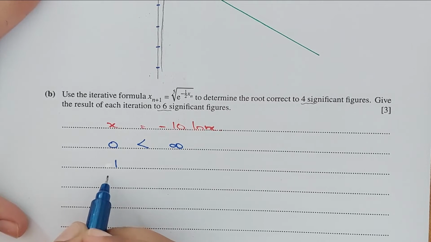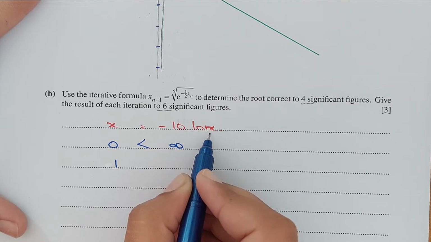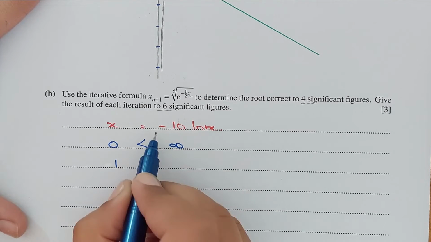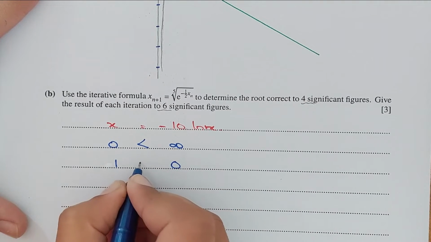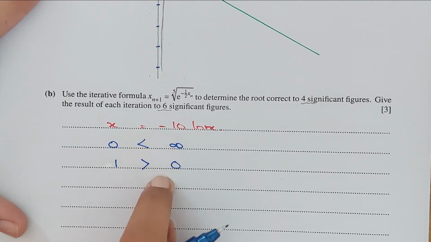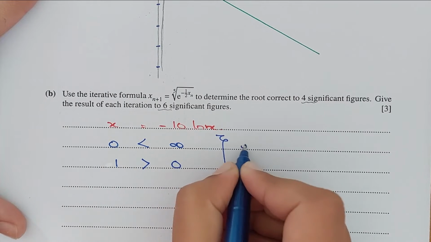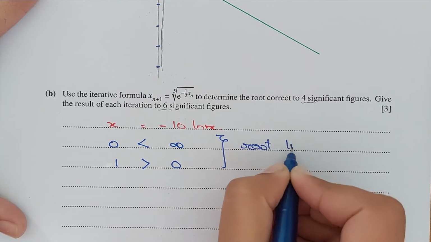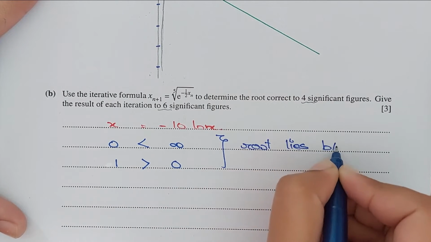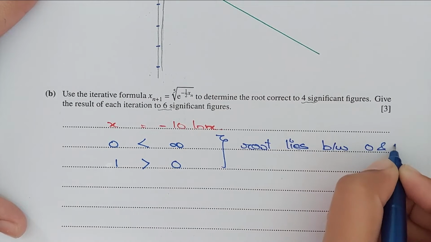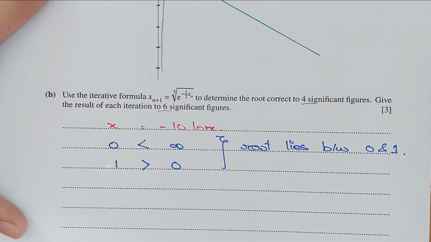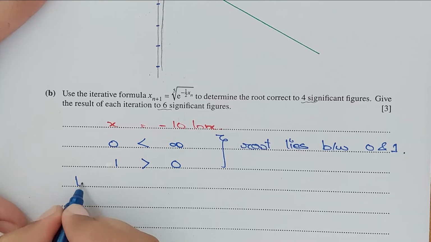When we put 1, ln of 1 is 0, and 0 times minus 10 is 0. So 1 is greater than 0. So it means the root lies between 0 and 1, right.